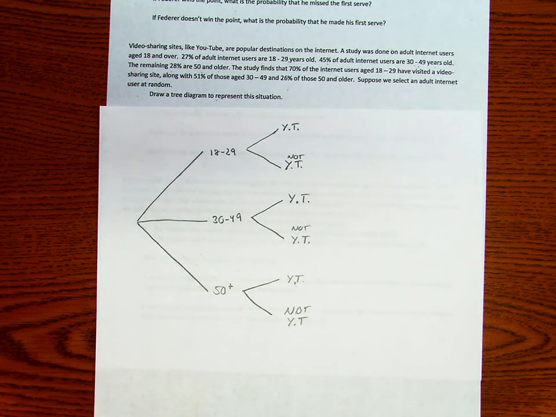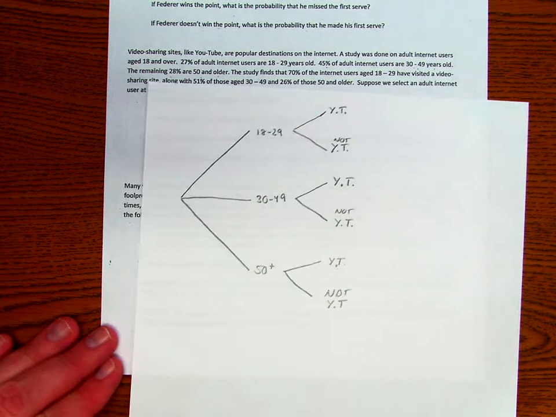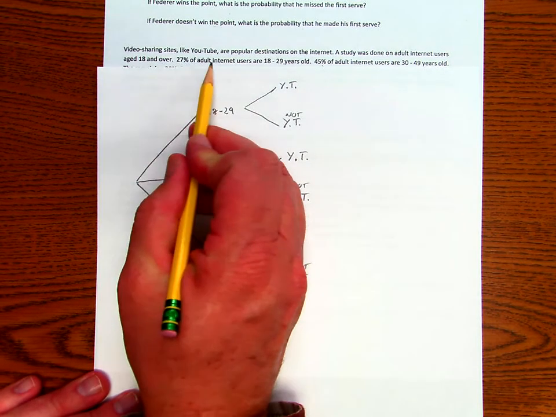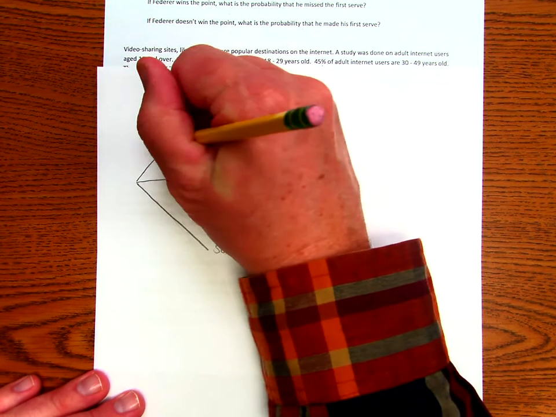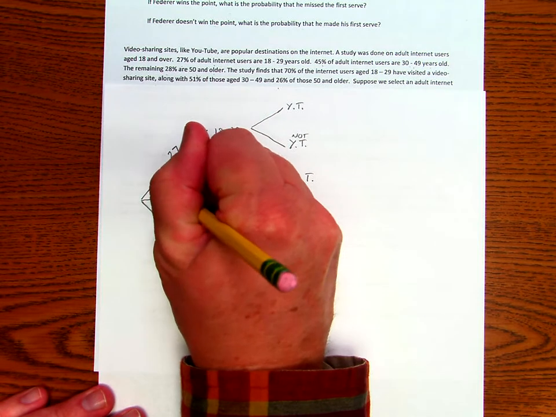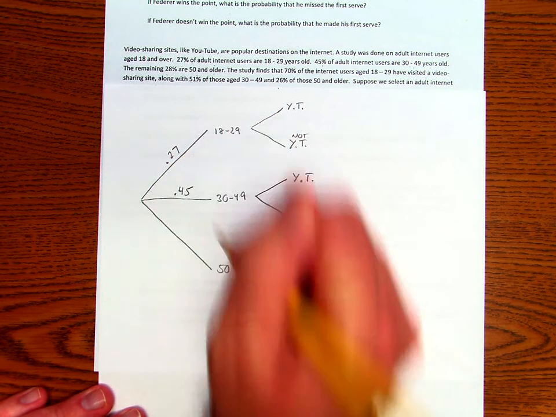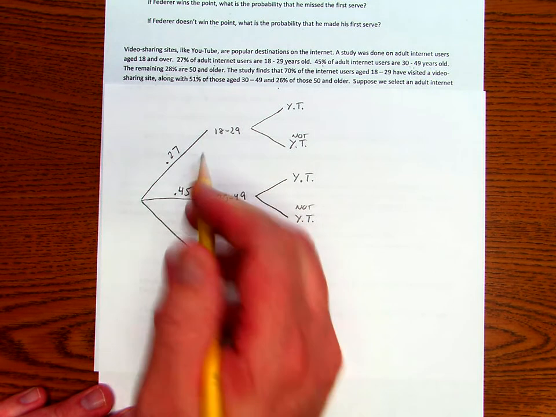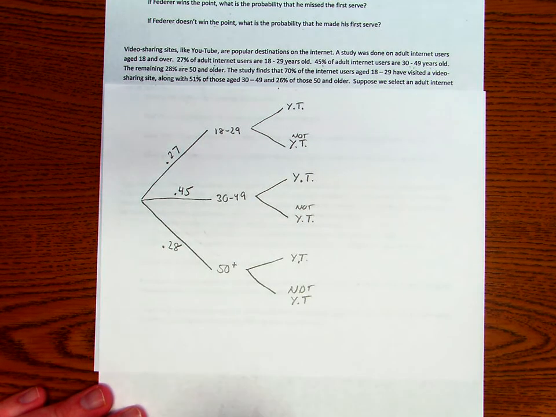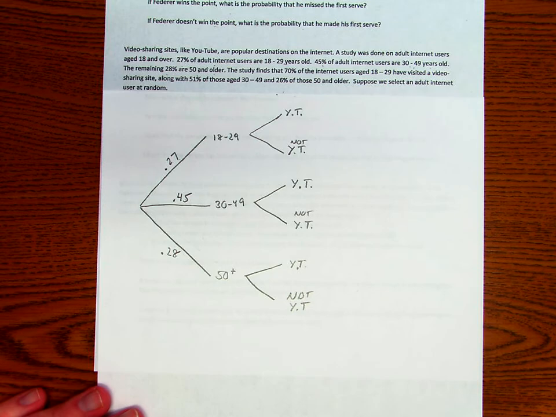Now we'll fill in the corresponding percentages. Okay, as far as the age group here, 27% of adult internet users are 18 to 29. So that's 0.27. 45%, and then 28% here. These guys should add up to 1. So you can give that a quick check, add them up to make sure that everything seems right, and they are. All right, now we got to do the second wave of the branches here.